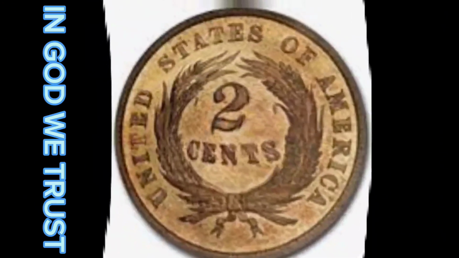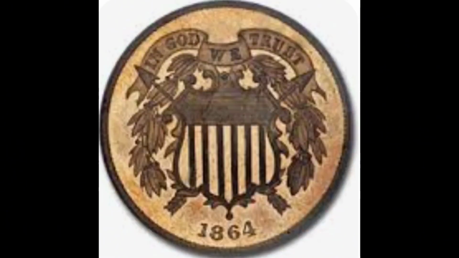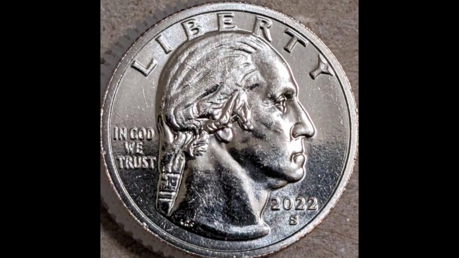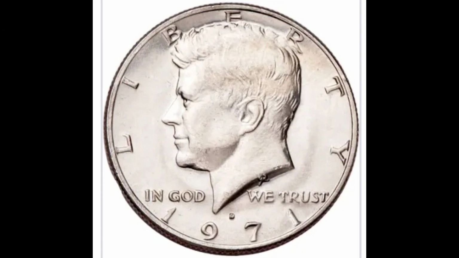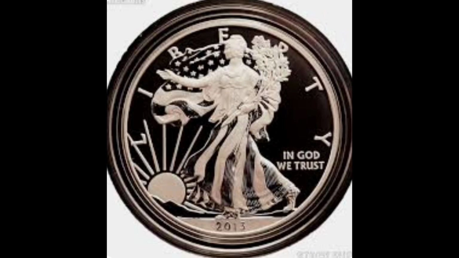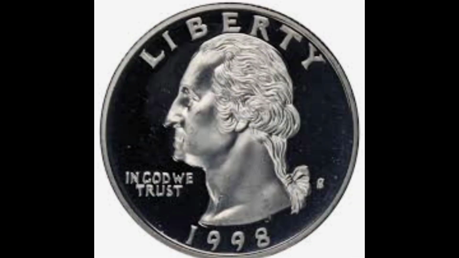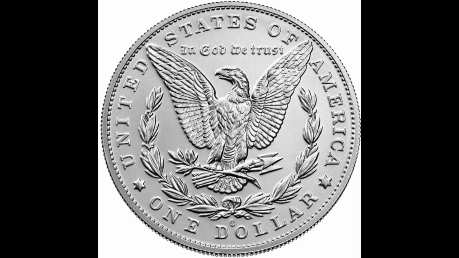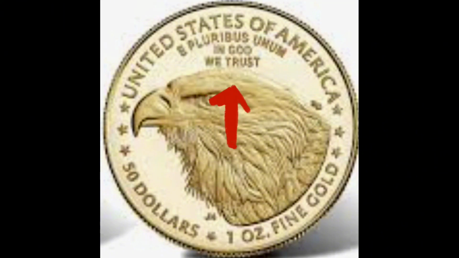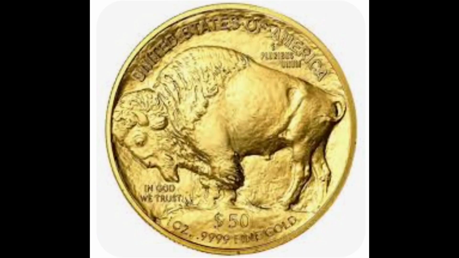Beginning in 1864 with the 2-cent piece, the motto In God We Trust began appearing on U.S. coins. In 1956, it became the official motto of the United States. In God We Trust is normally found on the obverse of a coin. However, like with other inscriptions, there are exceptions to this rule. The Morgan Silver Dollar, the American Gold Eagle, and the Gold American Buffalo all have the motto In God We Trust on the reverse of the coin.